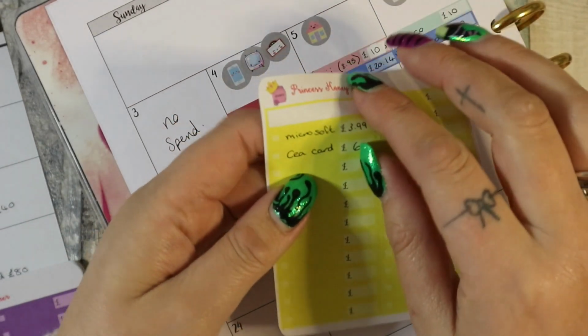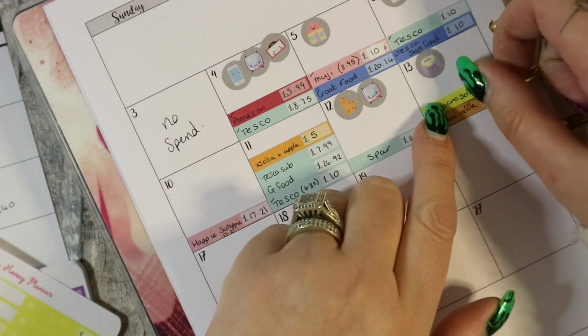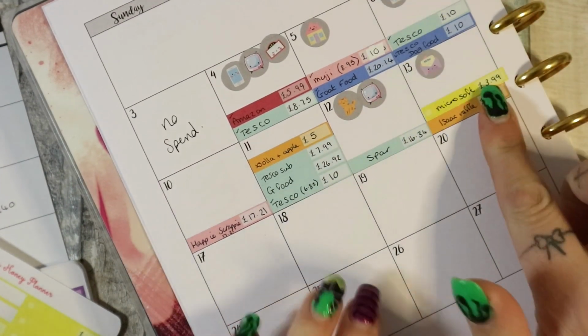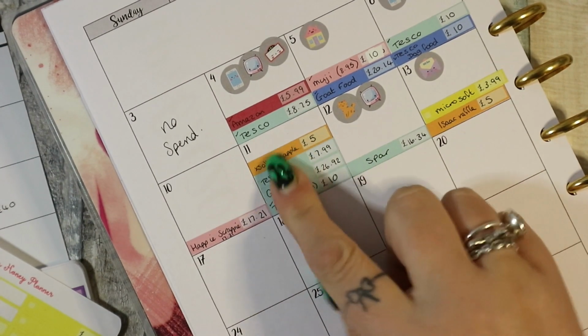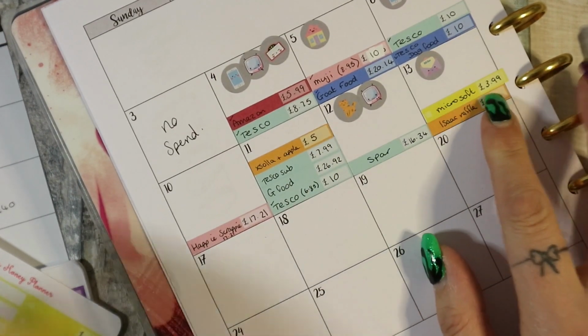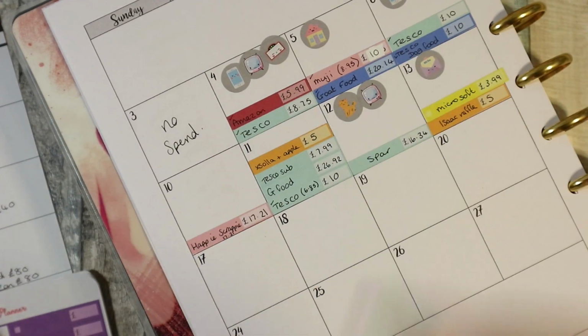Then we do have one unbudgeted, which is the Microsoft $3.99, and I haven't decided where that's coming from yet. So I put it as an unbudgeted because I think doing it this way, where I did it out of date, didn't help. So we've gone with unbudgeted now. I didn't have an unbudgeted category before, but I do now.